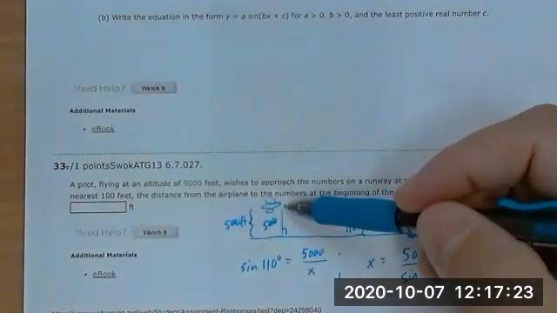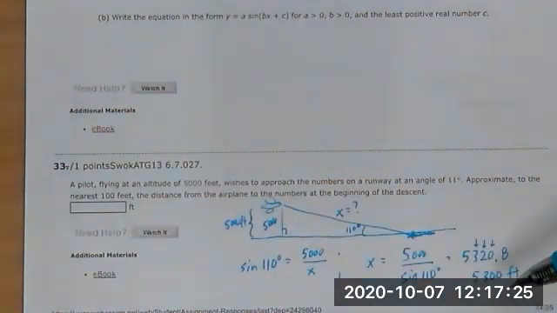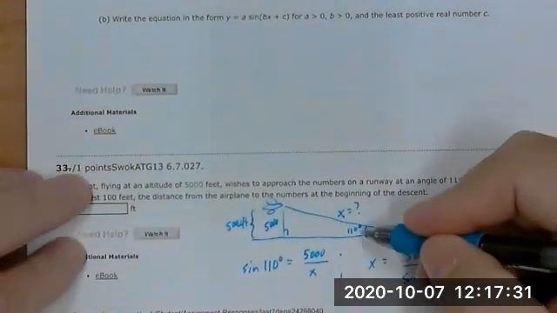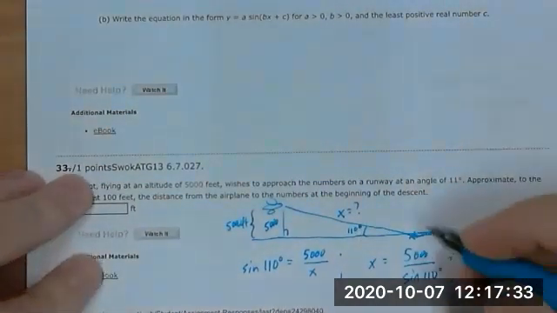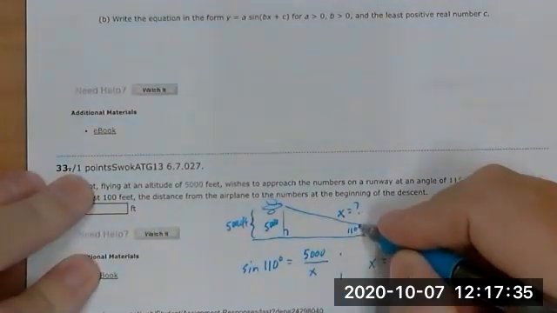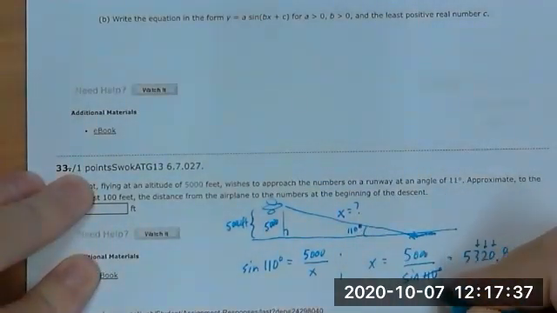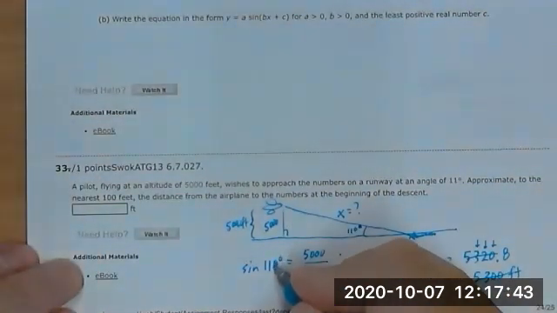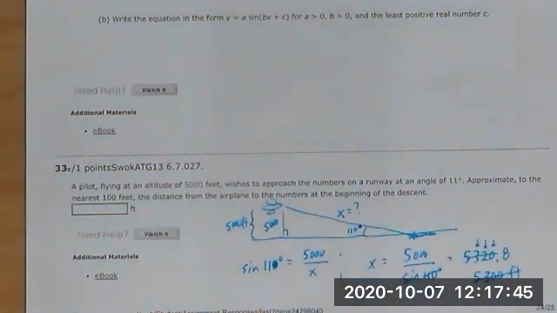Fly altitude 5,000 feet. Angle of 11 degrees. Oh, I had my degree sign here. Wow. That was bad. It's supposed to be 11 degrees. You guys probably all saw that. Sorry about that.